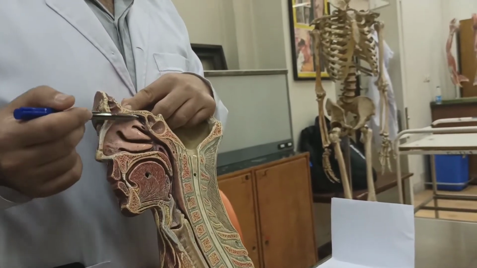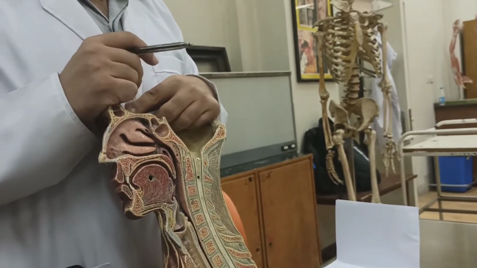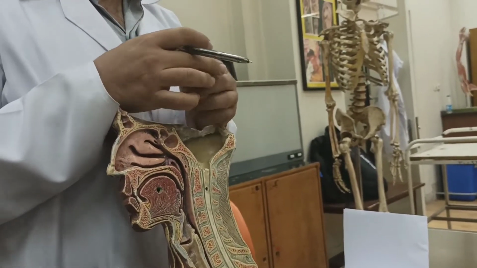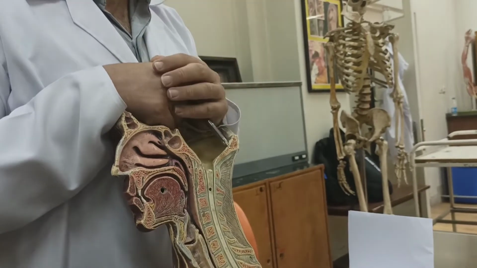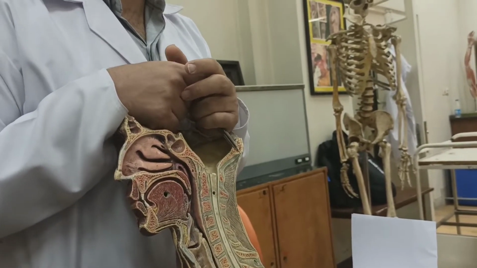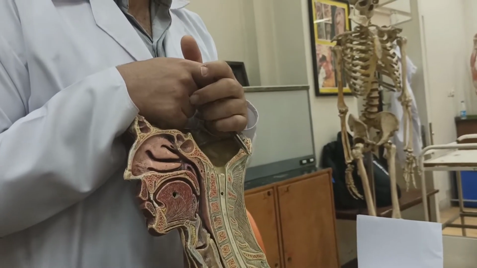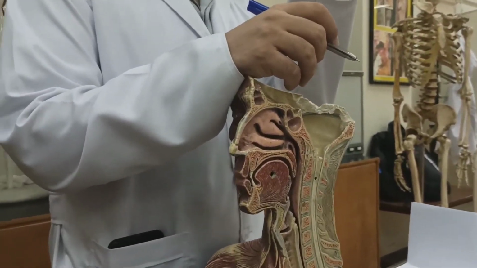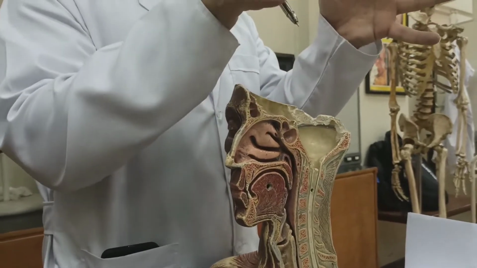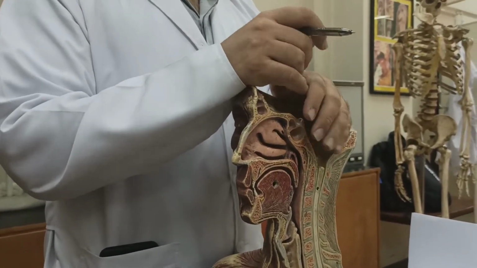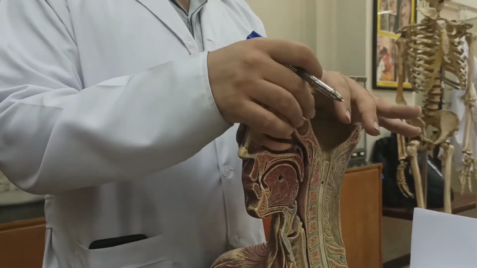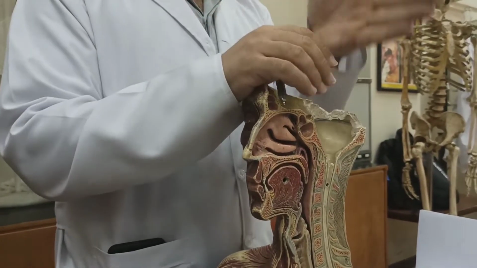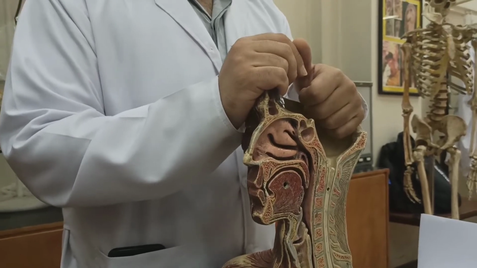Look at this structure. This is the lateral wall of the nasal cavity. How can you find the lateral or middle wall of the nasal cavity? Septum. The nasal cavity has three walls: two lateral walls and one septum. How can you differentiate these two types of walls, lateral and septum? The septum is flat, exactly.